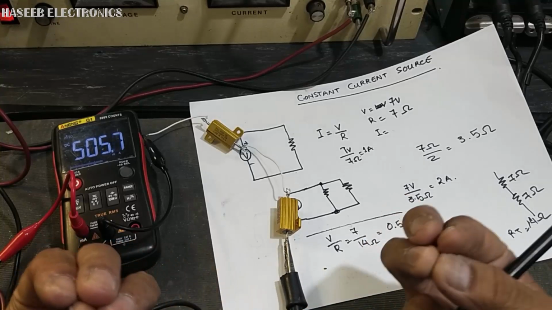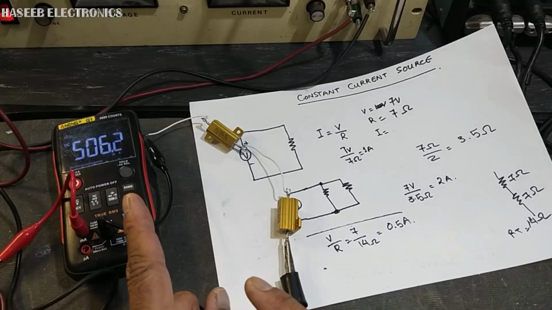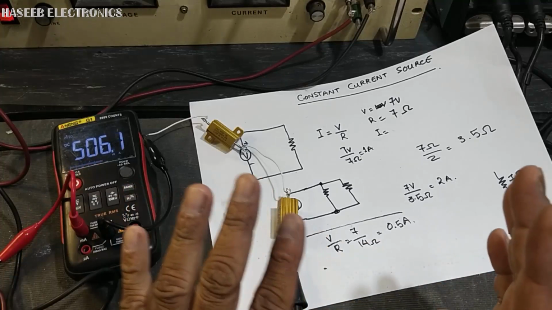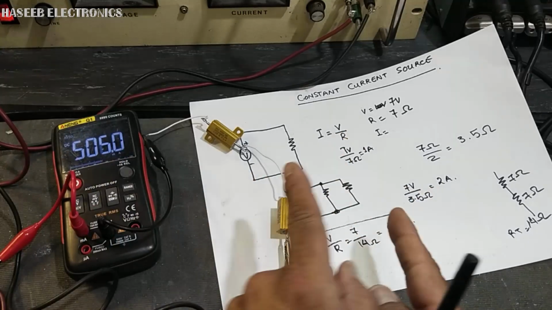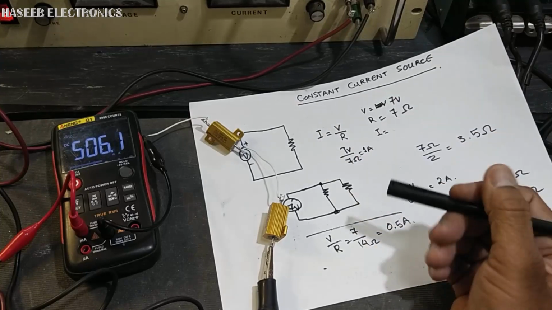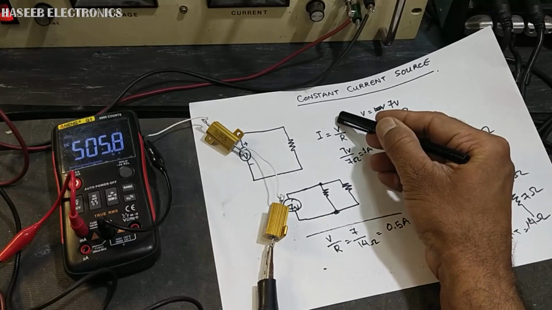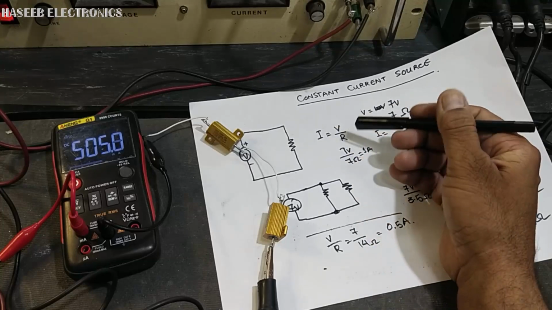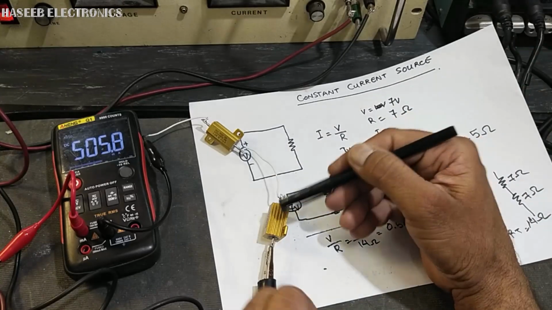If we have such a source that will give 1 ampere, that will adjust its voltage to increase the current. In a constant current source, to maintain the current, voltage is increased. That is independent of the load, of how much load we connected.